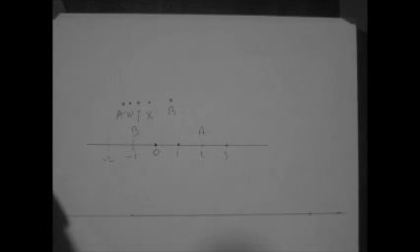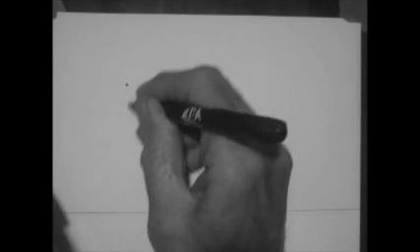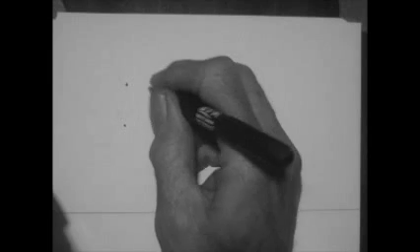Let's get another sheet of paper. There we go. Let's pick a point up here this time, and another one down here. Well, let's see. It doesn't much matter.